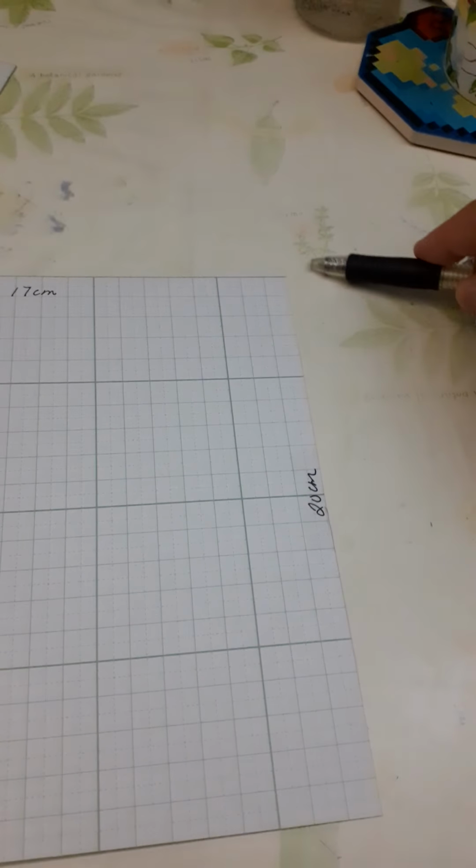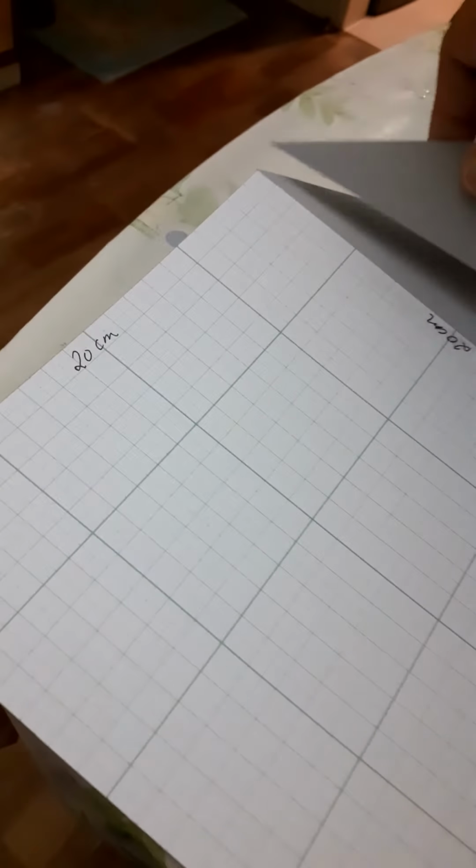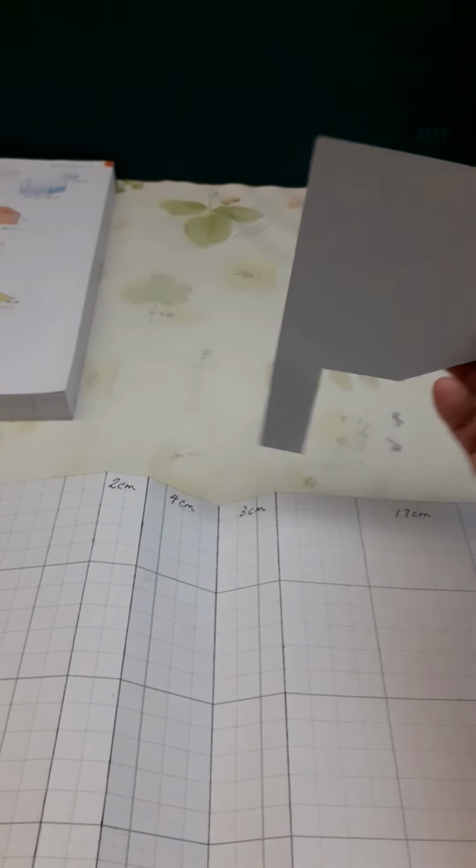Therefore, for this big rectangle, this length is the height of this prism. And the total length here, as you can see, is this length, and then we come to this part like that.